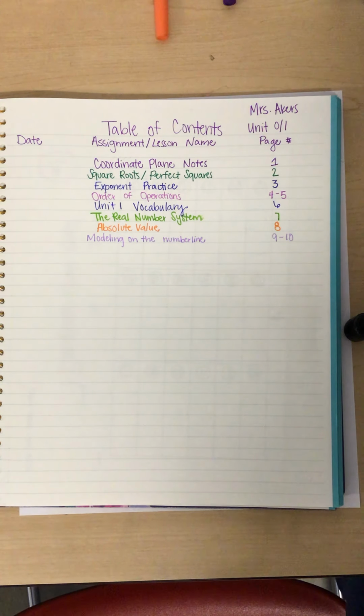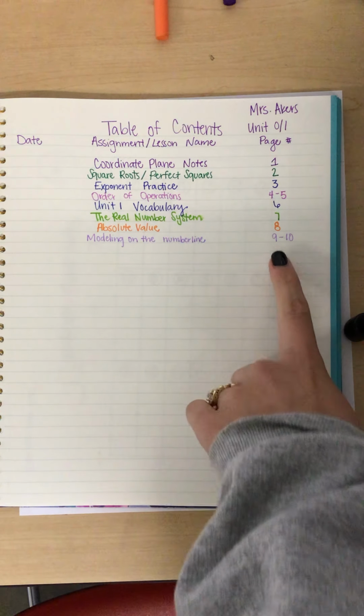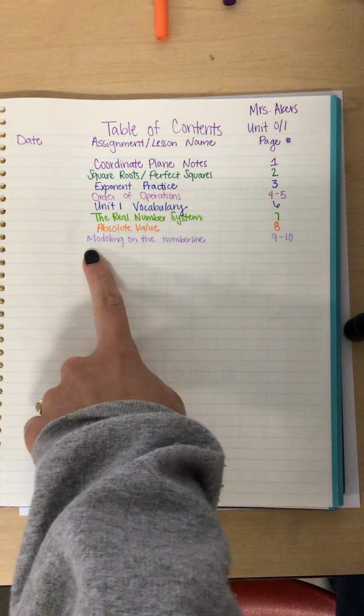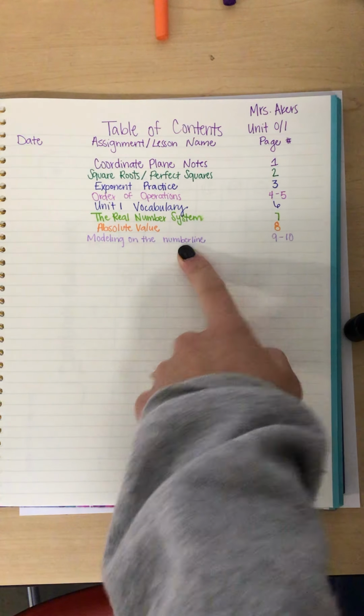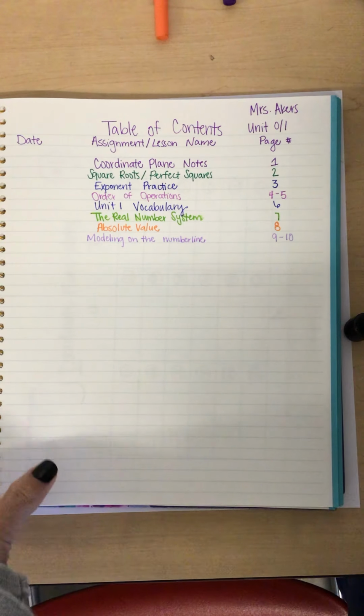Today we are going to look at modeling on the number lines. We are going to add and subtract with integers, and so we are looking at pages 9 and 10, and then just add modeling on the number line to your table of contents.